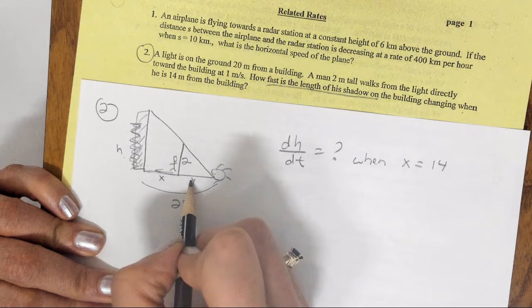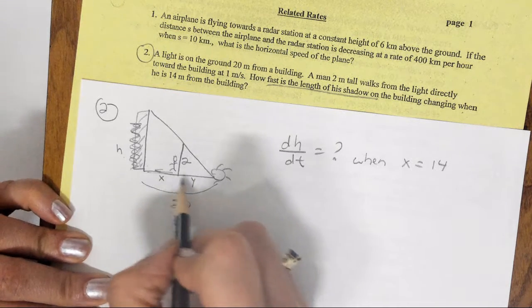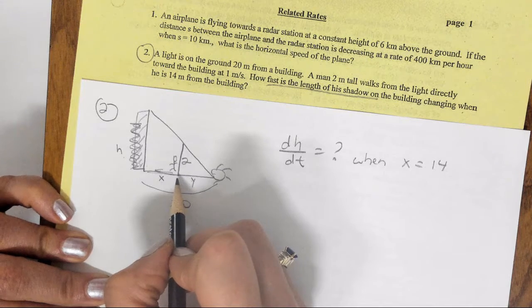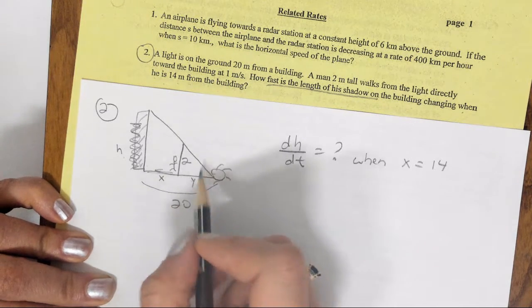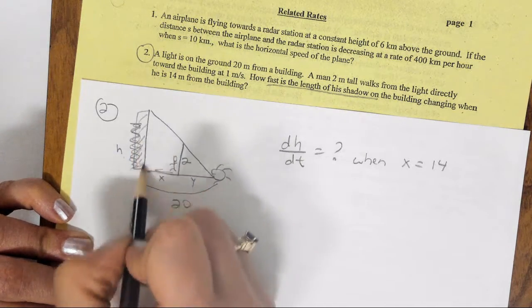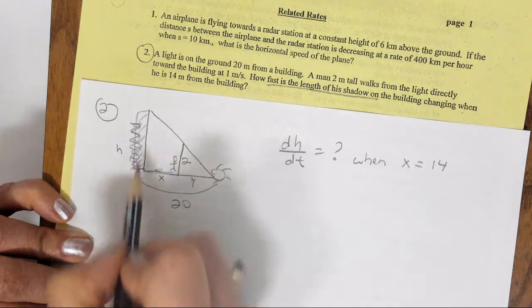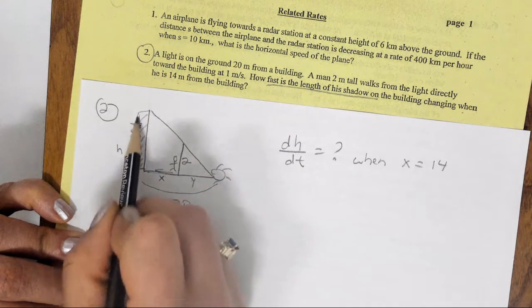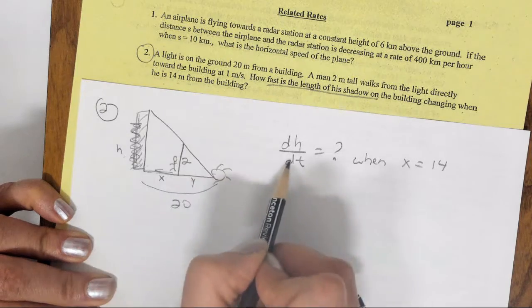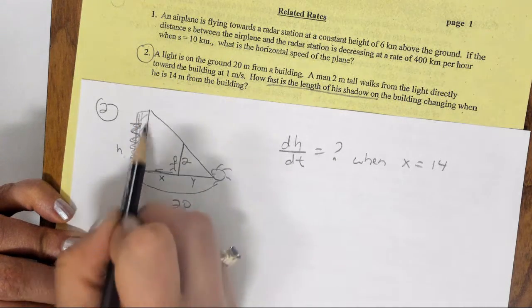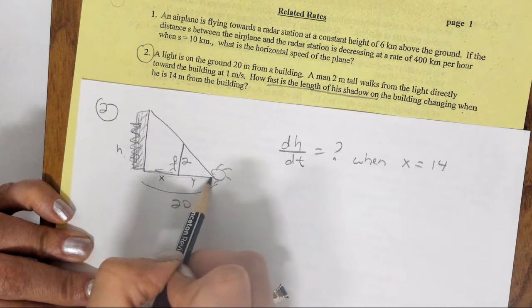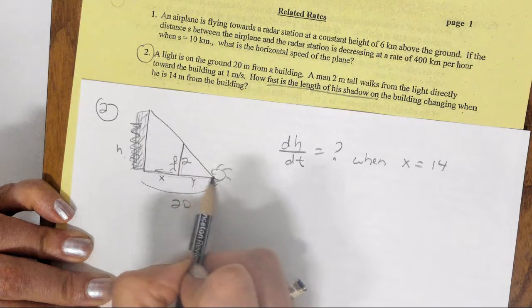Does it matter? Well, we need to use the side which we're going to be able to work with in our similar triangles. I know I'm comparing this height, because I'm looking for dh over dt, so I need this big triangle, and this piece here I need to compare with this little triangle.